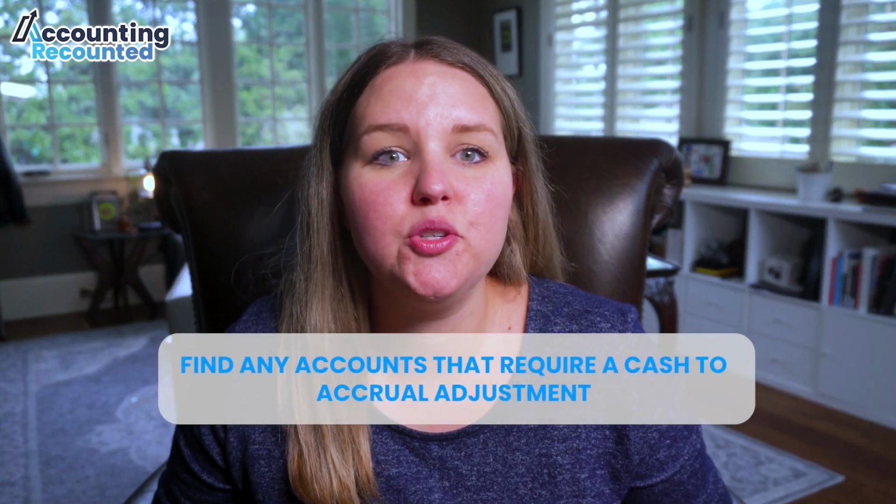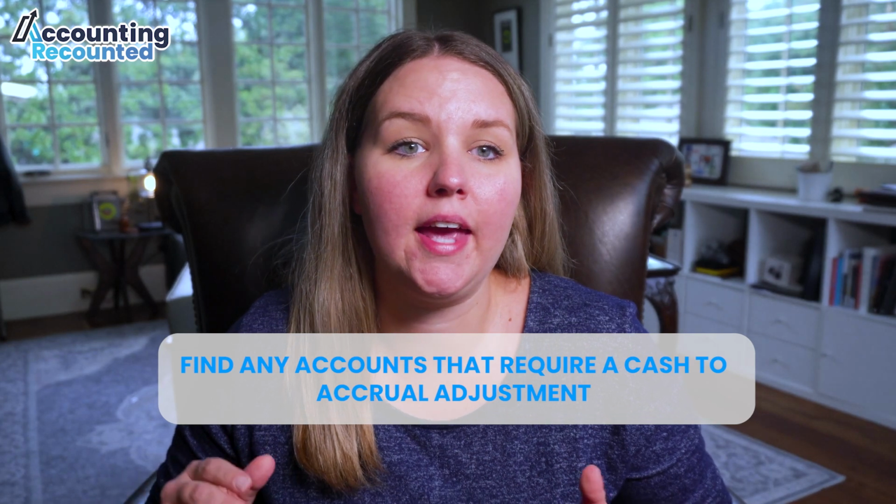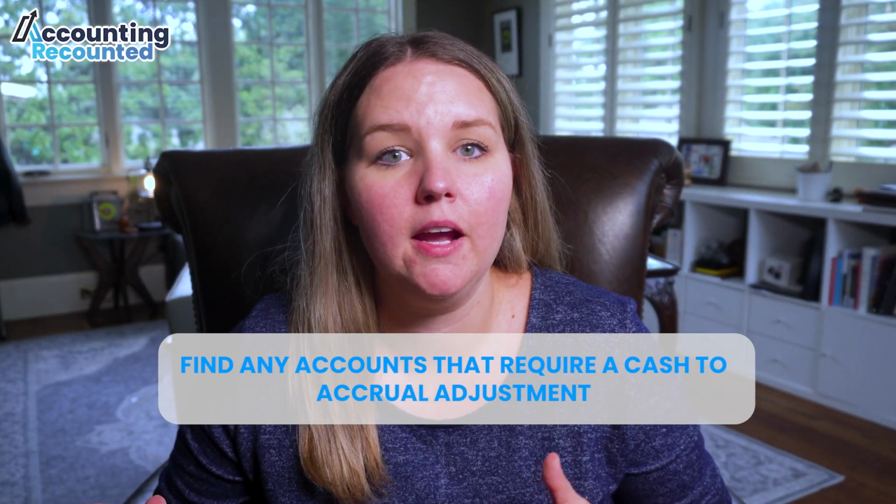If you're making this switch, you need to take a look at your existing balance sheet and income statements to determine how you currently report assets, liabilities, revenues, and expenses. Next, you'll need to find any accounts that require a cash to accrual adjustment. And generally, you'll need to add some new accounts to your chart of accounts, including accounts receivable, accounts payable, as well as any prepaid accounts for both income and expenses.